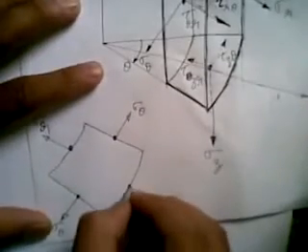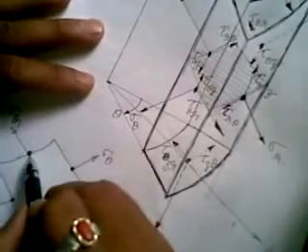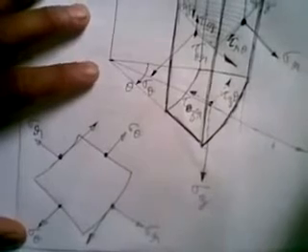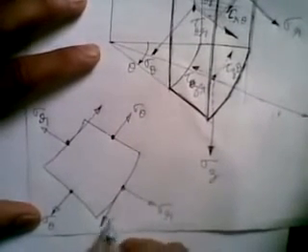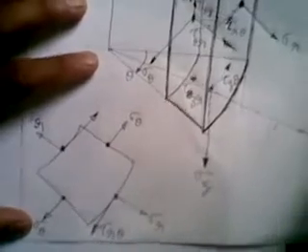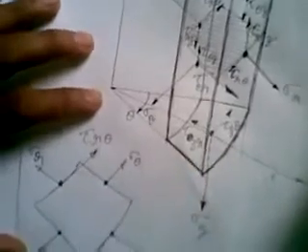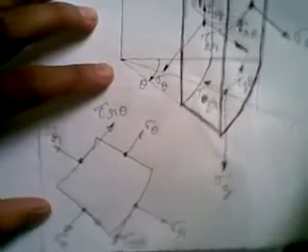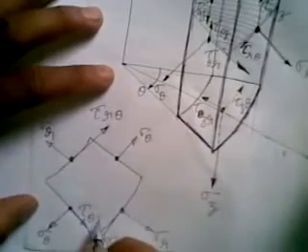Okay, and we have a tangential component at this place, which is like this, and a tangential component here like this. Okay, now this is tau r theta, and this is tau theta z.